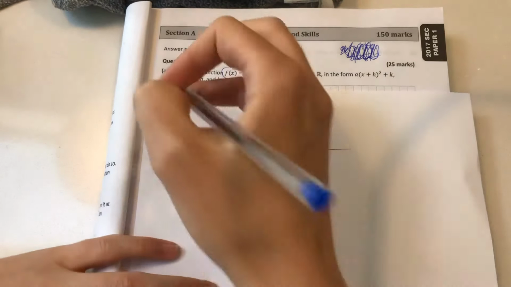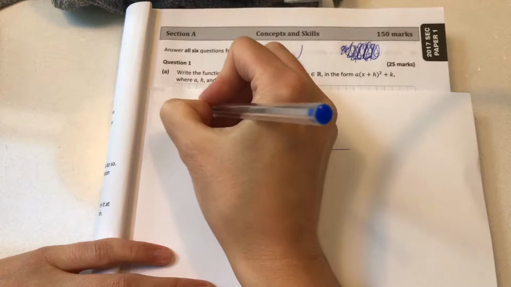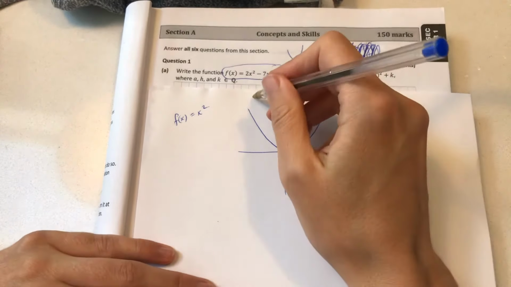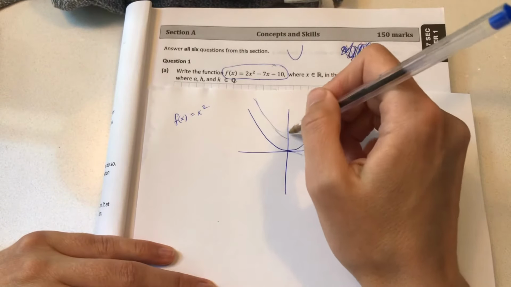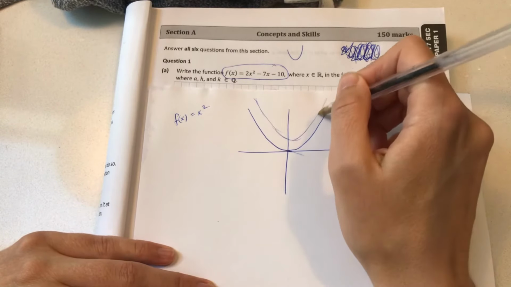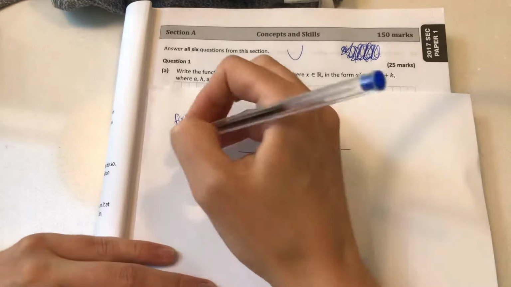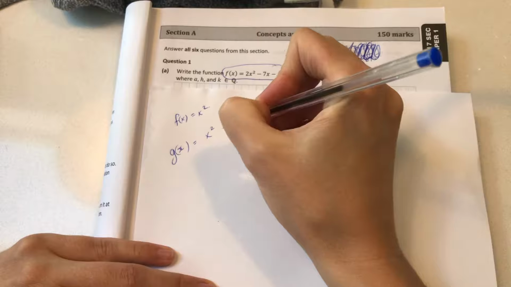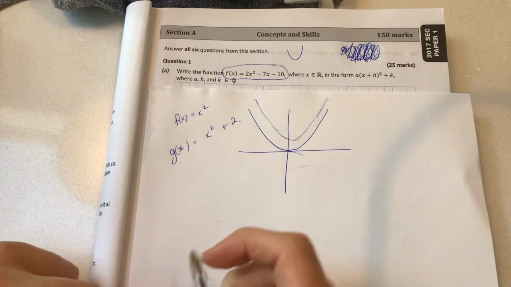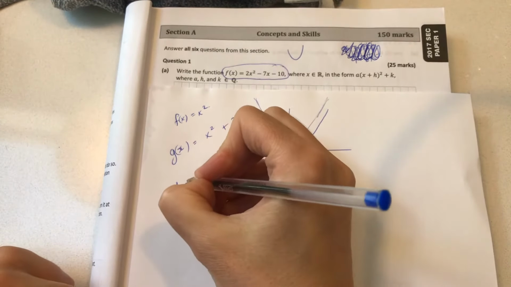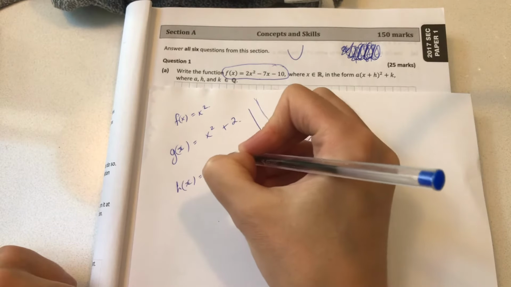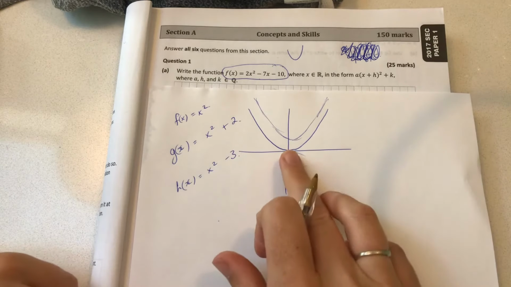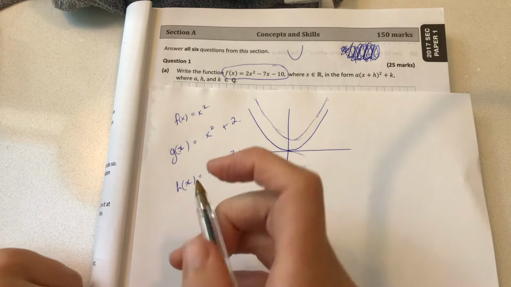x squared function, or the parent function. What if you wanted to move that up 2? What would happen? Well, nothing really, you stay the exact same shape and size and you'd move it up 2. But now it would look like this. What if you wanted to move it down 3? What if you wanted to move it to the right 2?